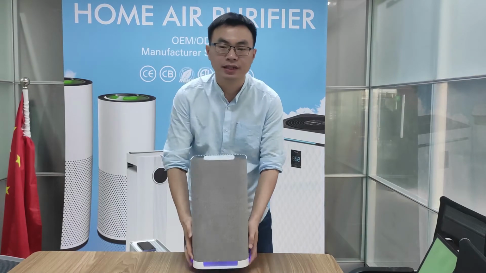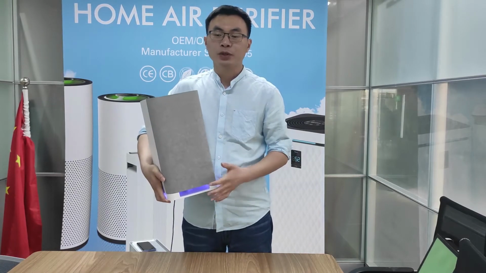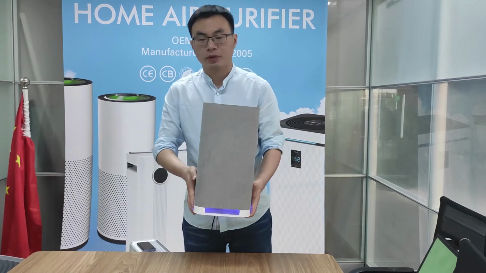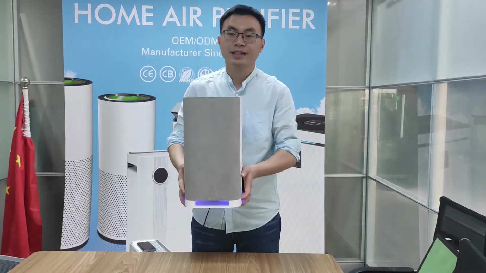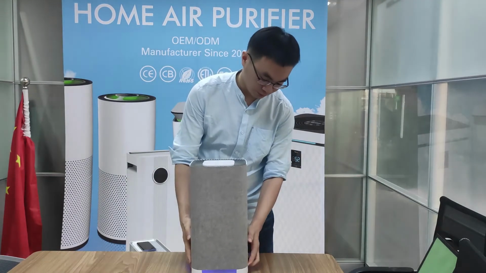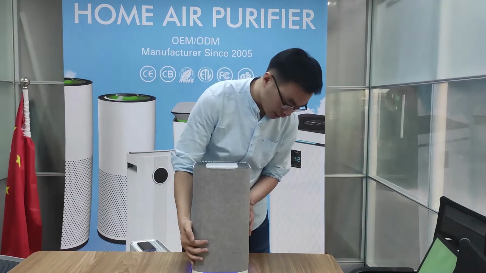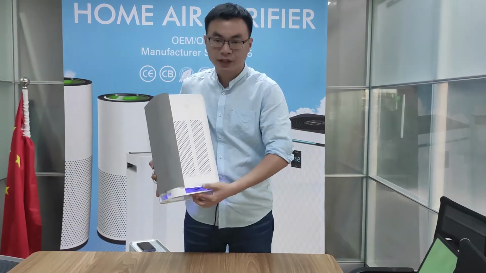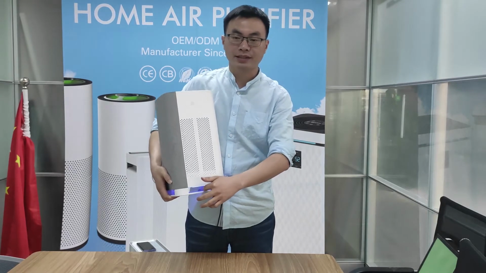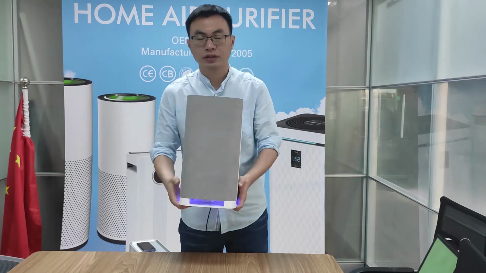So we can place this small air purifier in our bedroom, the study room, and also some small living rooms. It's very light and very easy to move around. And we can see this model has the night light function here. This blue line is the night light, so it's very useful for the night.